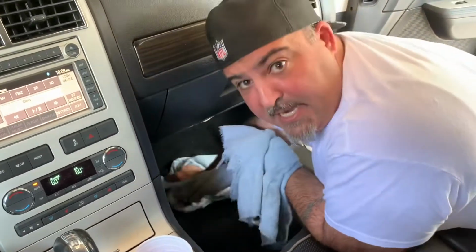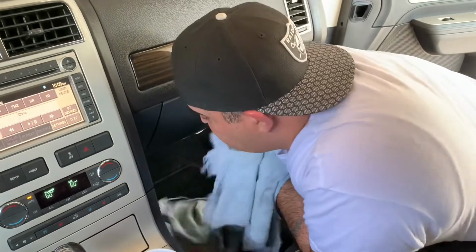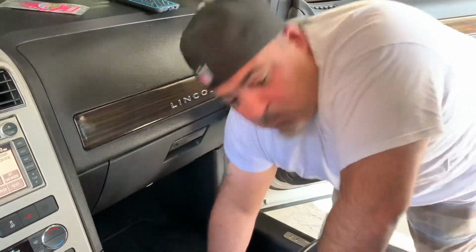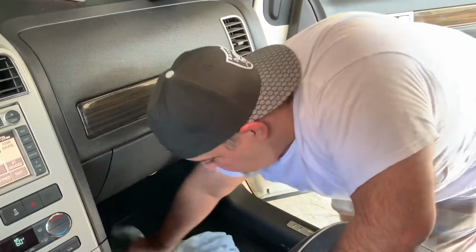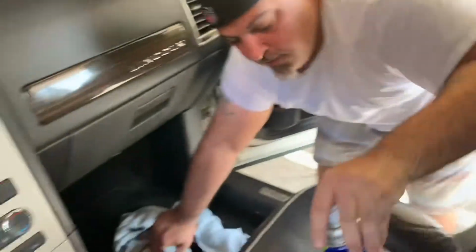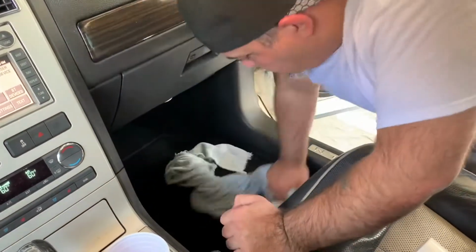It actually works really good as far as cleaning as well. So if you do have stains on your carpets or mats, it not only has a good smell to it, but it does clean very well. That's why I personally like it. That's, again, a Blue Coral upholstery cleaner. All right, I think we're good.